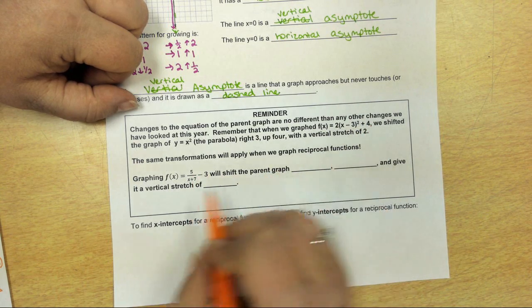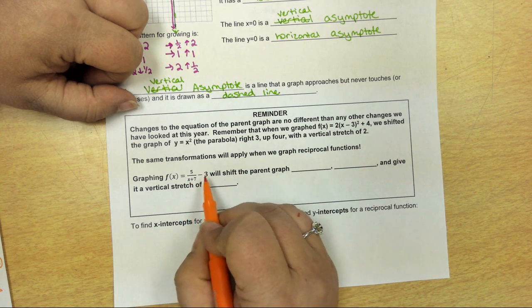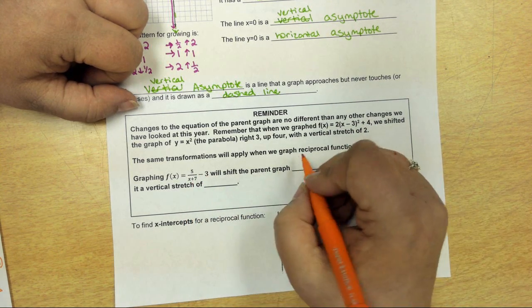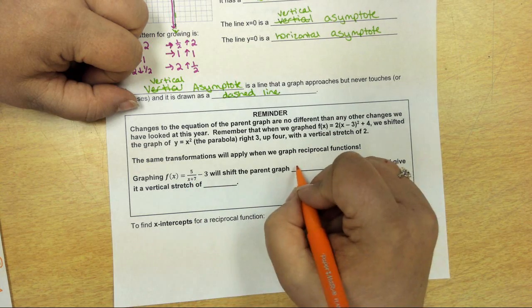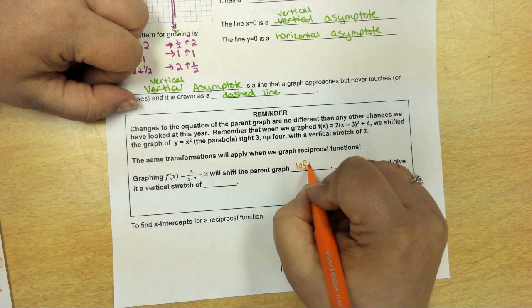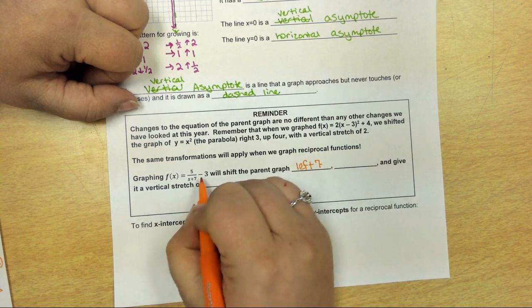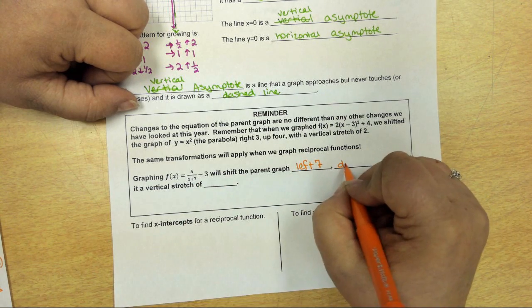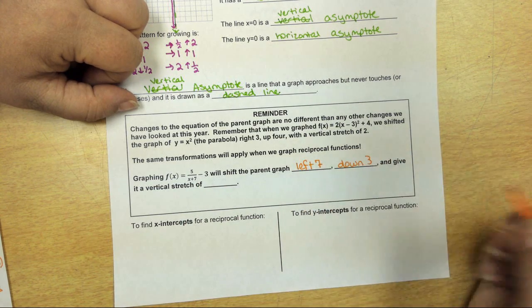So how would this plus 7 and minus 3 shift? Hopefully you know that plus 7 will go left 7, and minus 3 will make it go down 3.